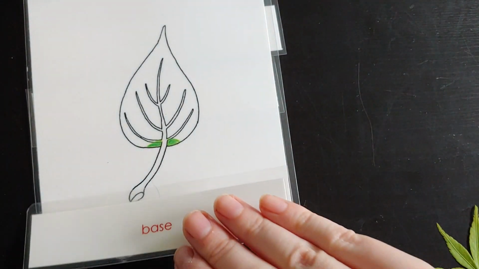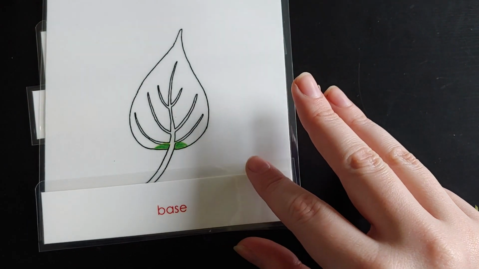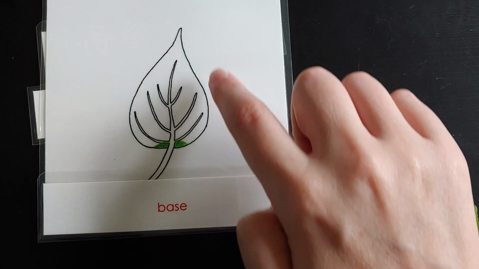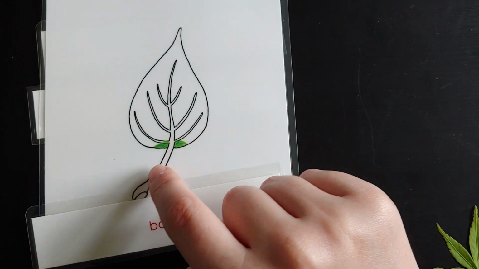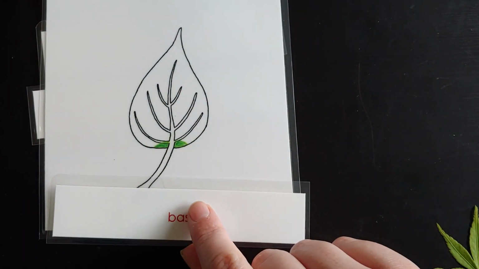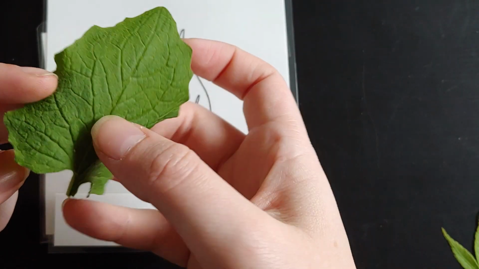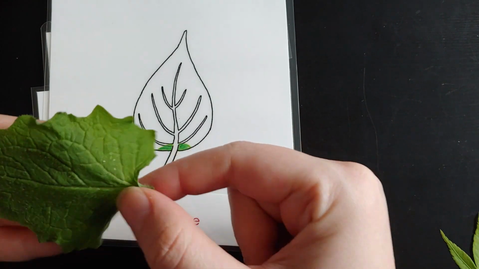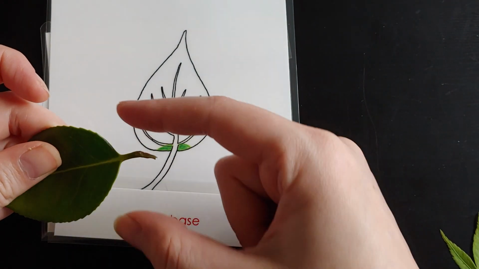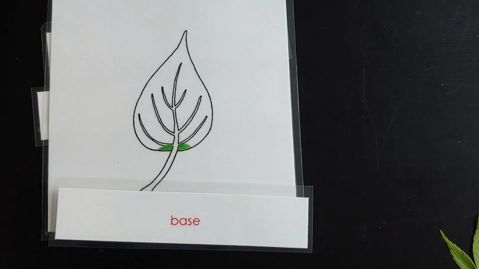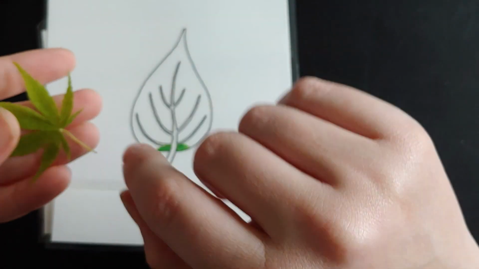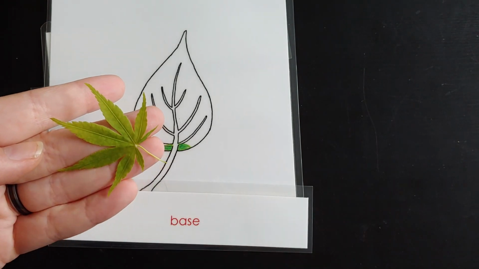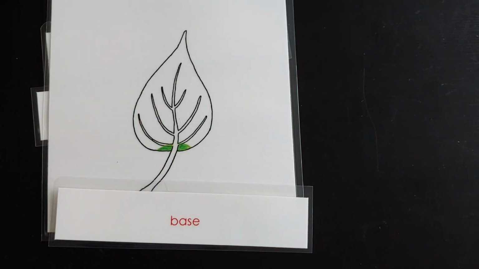The base of a leaf is the place where the blade connects to the petiole. Remember, the blade is the spread out part, the petiole is this little stick thing. The base is where it connects. On some leaves, the base curves down towards the petiole. Same thing here, the base curves down towards the petiole. On some leaves, the base kind of retreats up into the blade. The base is all up in there. Okay. That is the base of the leaf.